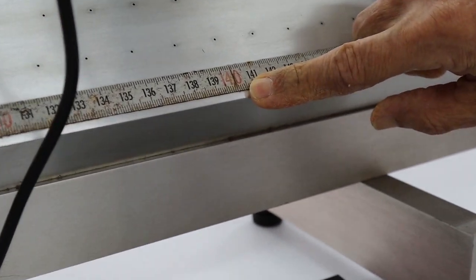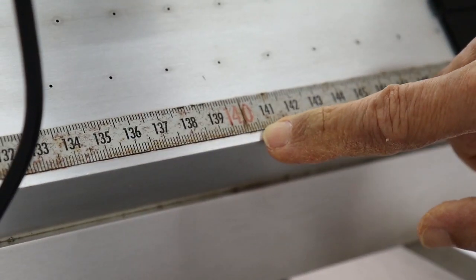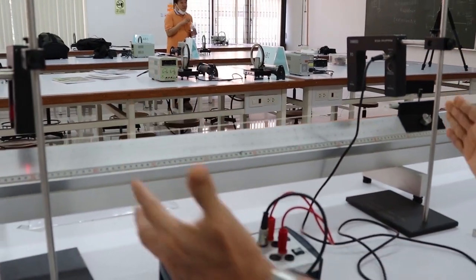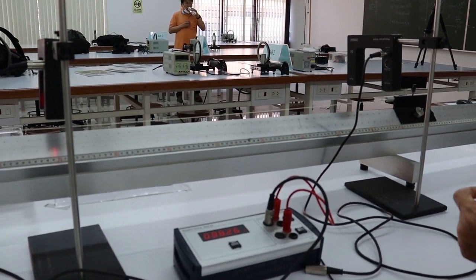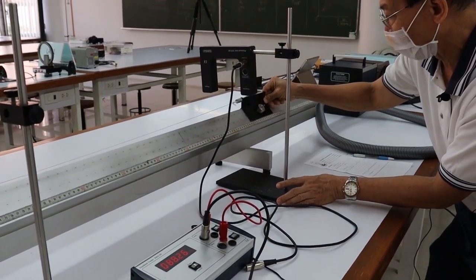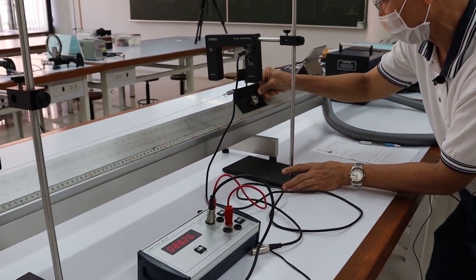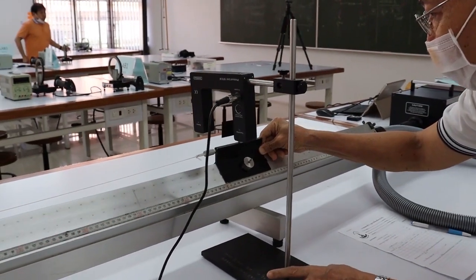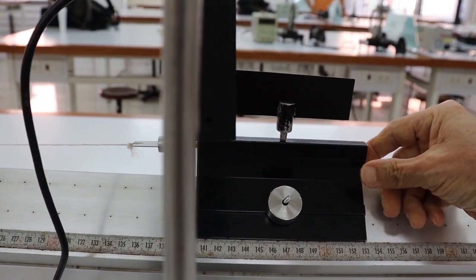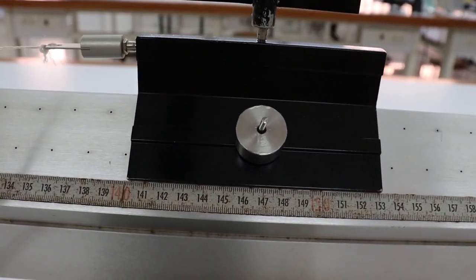So the distance between them is 70 centimeters. We place the mass capital M at the start position 140 centimeters. We record this position as x0.